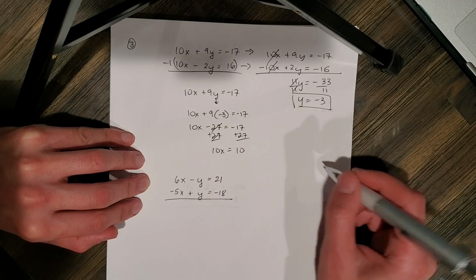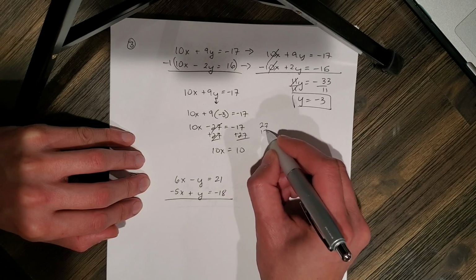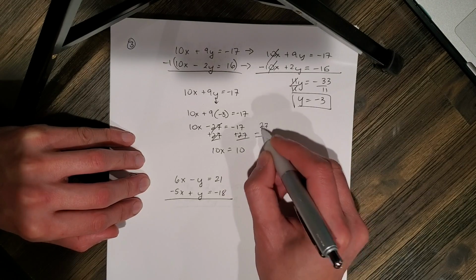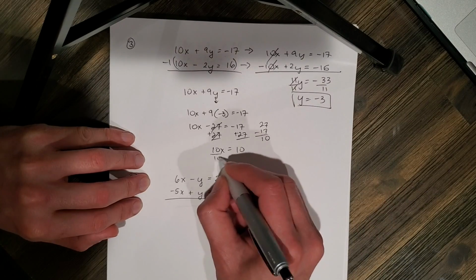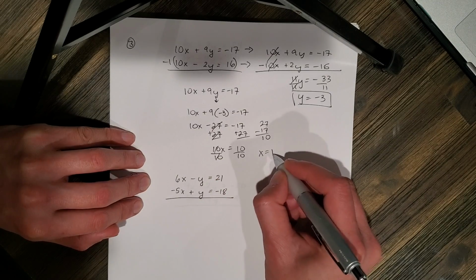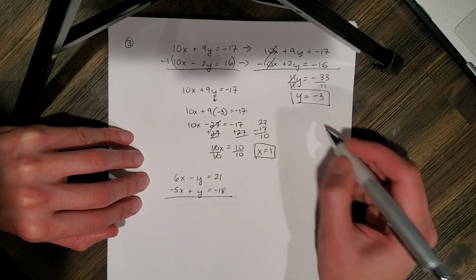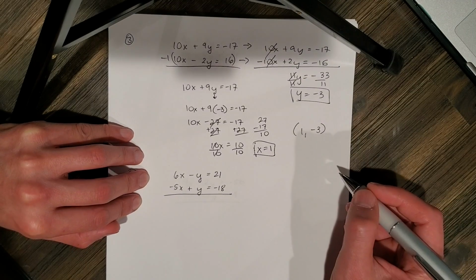Notice 27 minus 17. If I were to do it like this, 7 minus 7 is 0, 2 minus 1 is 1, and so we get 10. Divide by 10. And of course, you can use the calculator. x equals 1. So there's my other part of the answer. So my answer is going to be 1, negative 3.